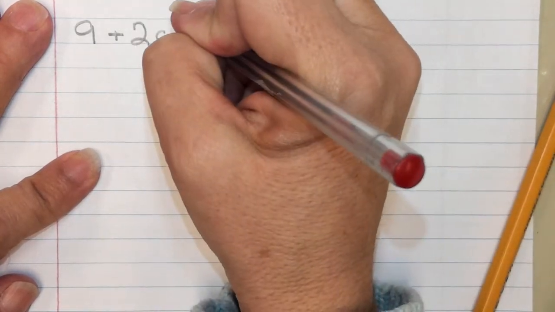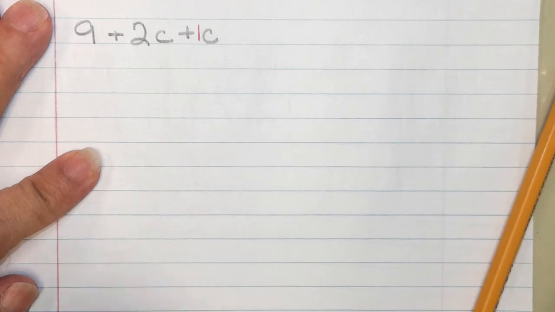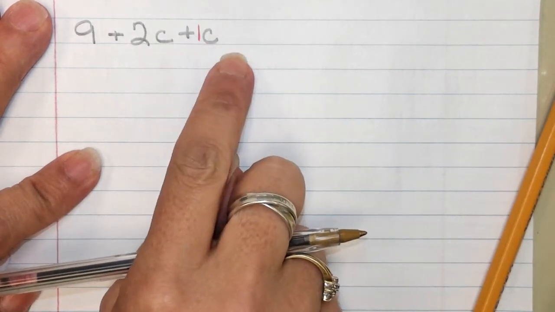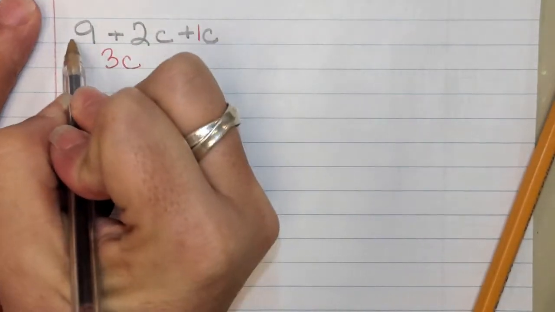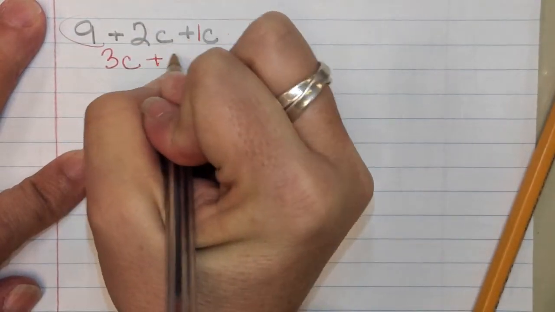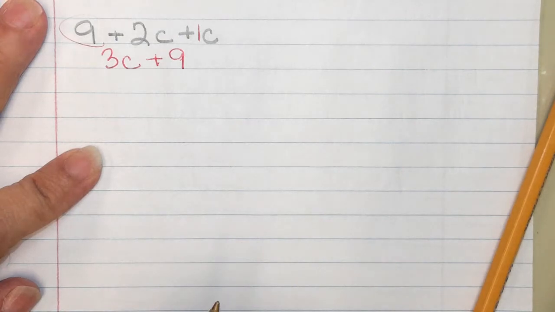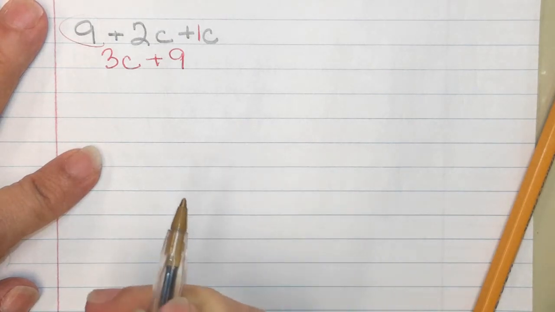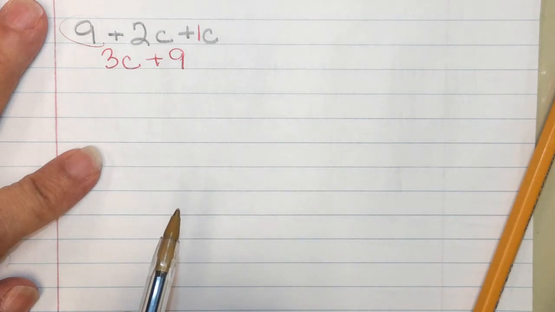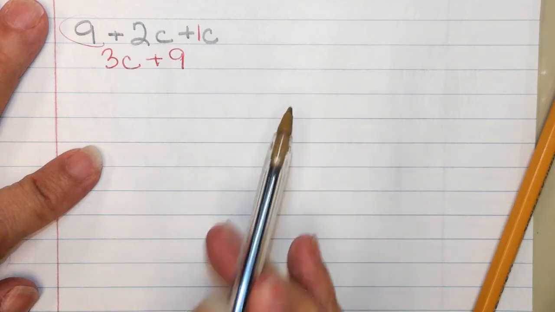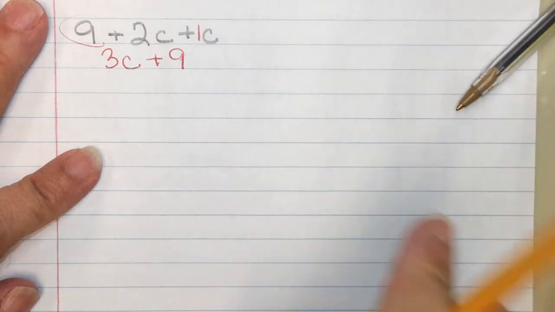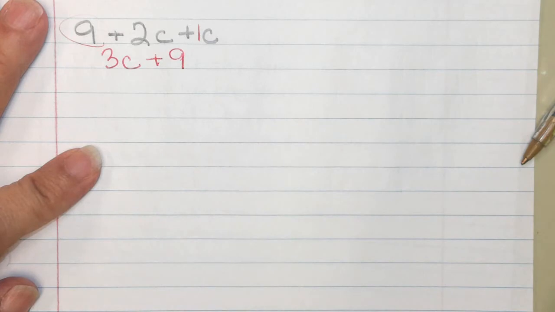So 2c plus 1c is 3c, and then bring down my whole numbers, plus 9. Can we answer it? Nope, we can't answer it because we need an equal sign and another number to be able to ever solve these things. So right now we're just simplifying them, getting all the c's together, all the x's together, all the y's together.